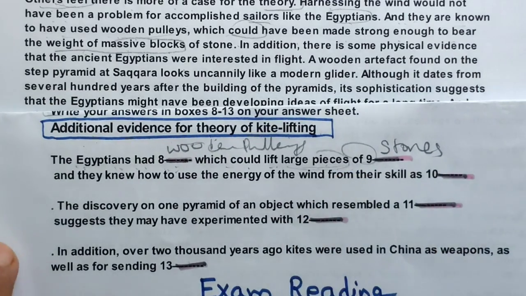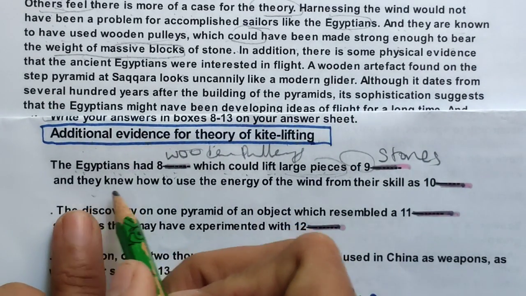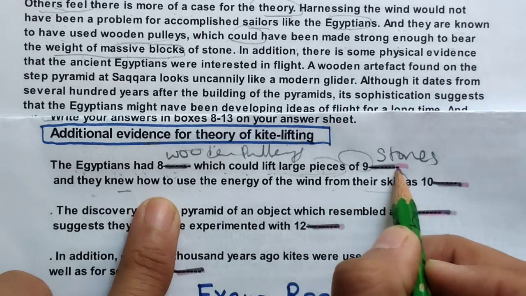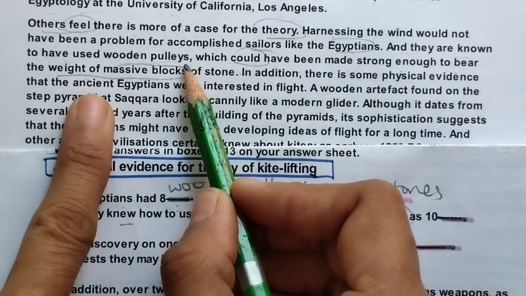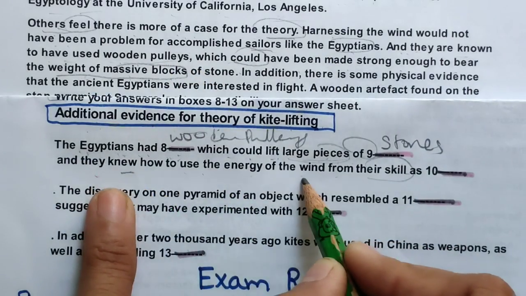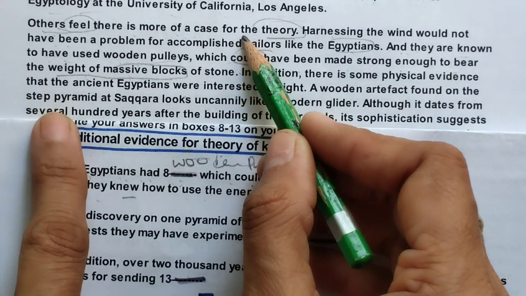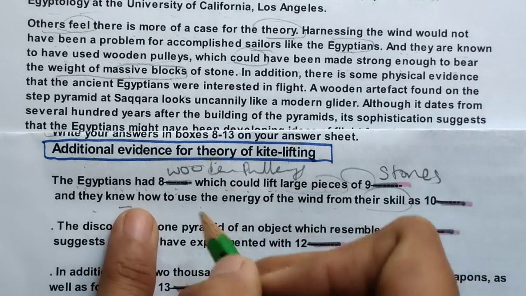Now the next one, the tenth is also left. They knew how to use the energy of the wind from their skill. In IELTS, if they have given this line, you may find it in the lines above, because paraphrasing works like that.